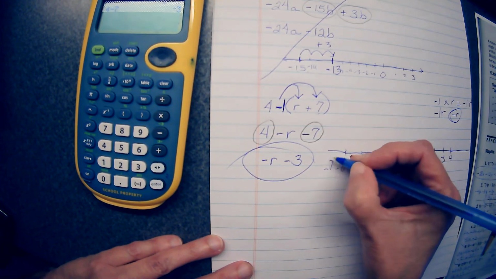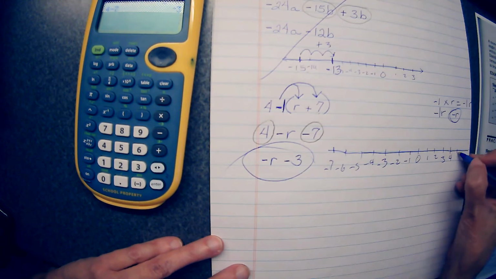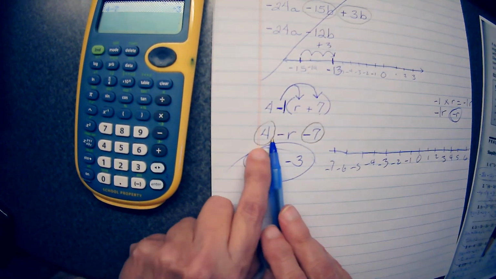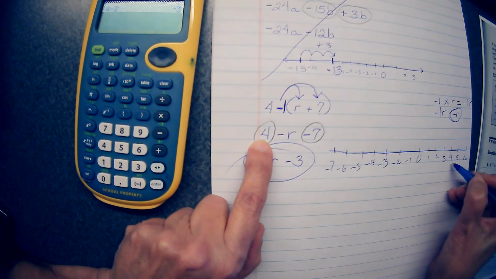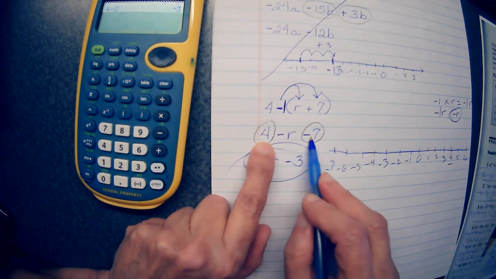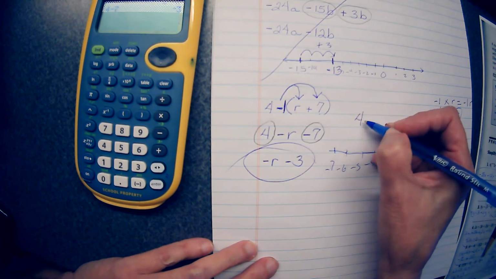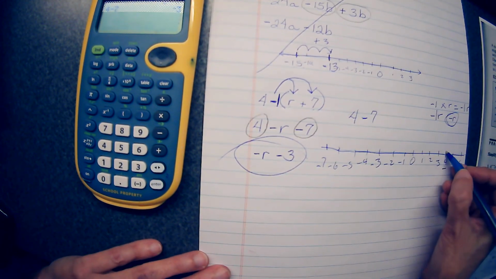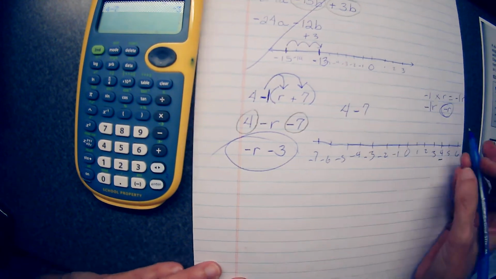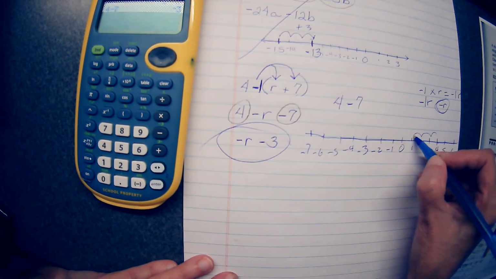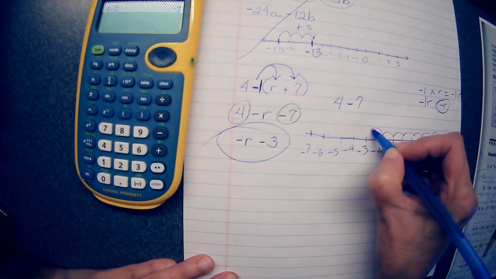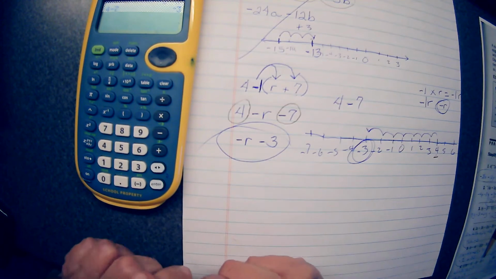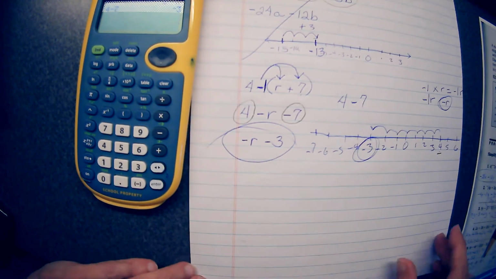Let me just go ahead and put this down just for show. Okay, so we have a 4. So here we are at 4, and we're going to take 7 away from it. 4 minus 7. So let's count down. Since we're subtracting, we're going to the left. 1, 2, 3, 4, 5, 6, 7. Where does that put us on our number line? At negative 3.